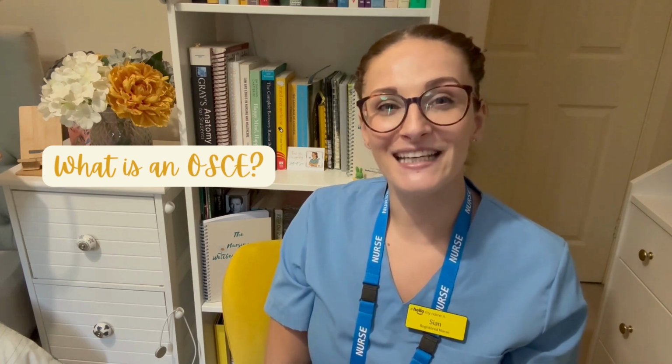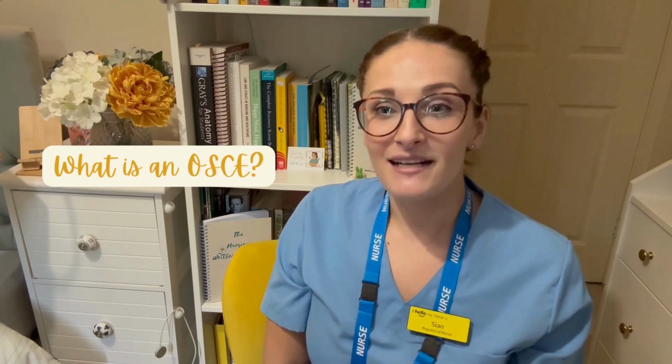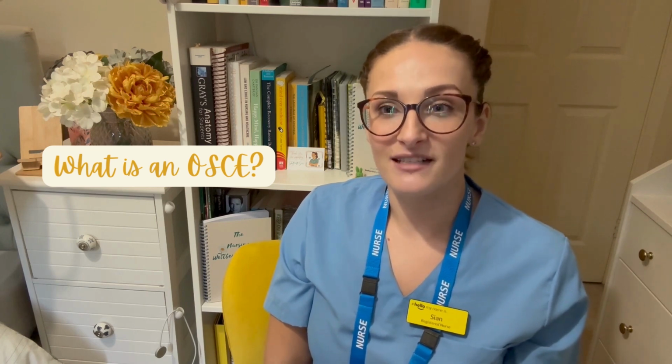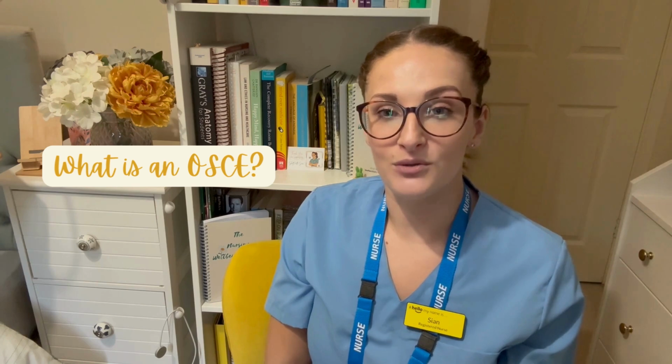So what actually is an OSCE? It's a practical exam where you move through a series of short stations, each testing a specific skill or scenario, like taking observations, giving a handover or performing a wound assessment. You're assessed by an examiner who scores against a clear marking criteria. It's not about perfection though, it's about showing that you can think, act and communicate safely as a nurse. Alright, let's jump into those common mistakes and how to fix them.